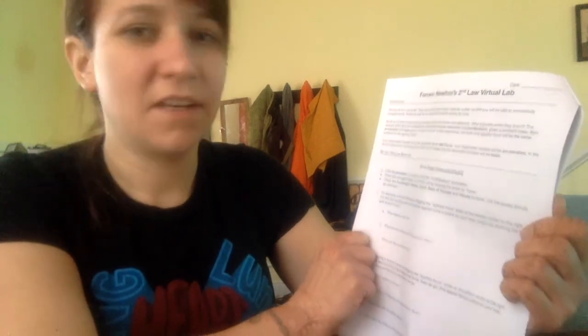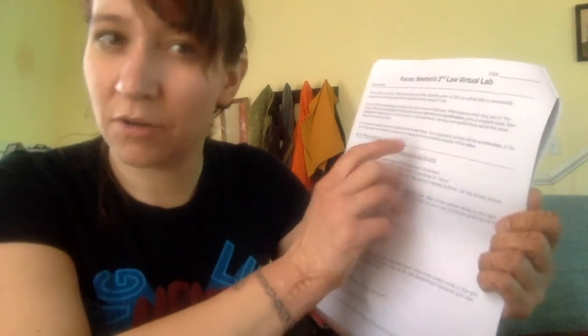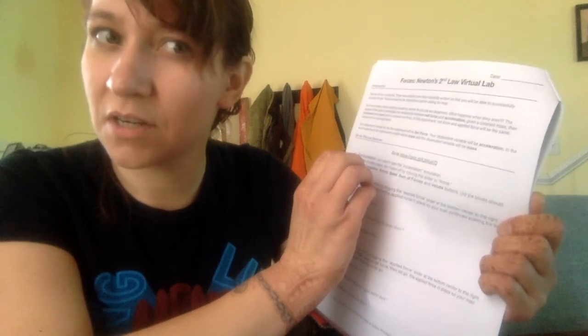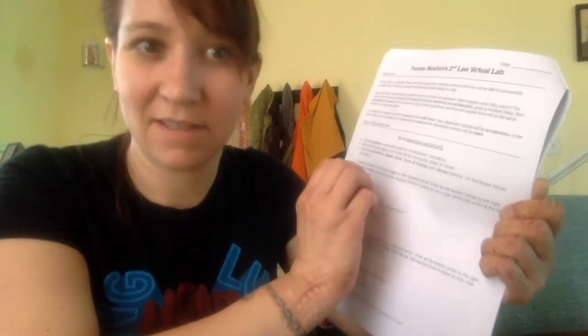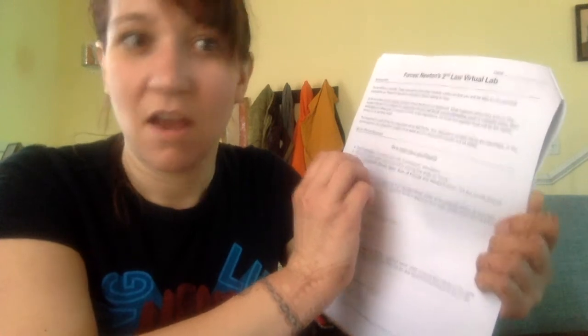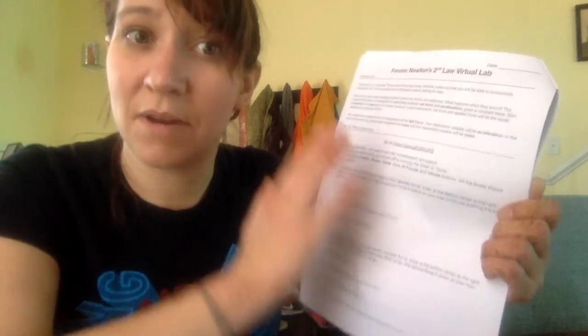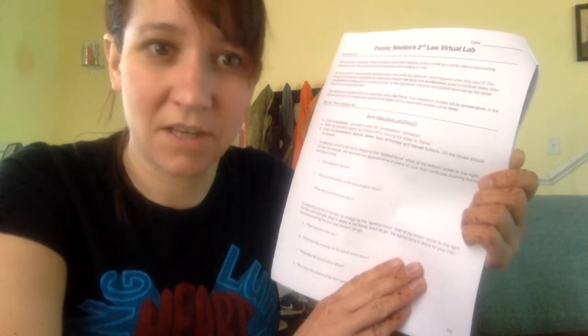One thing to think about is that in this lab, we're going to remove the force of friction. So things are going to behave a little bit differently than we expect to see them behave in real life. The instructions on this lab are written very explicitly, so you should be able to complete this on your own, but I'm making this video just to help you figure things out.